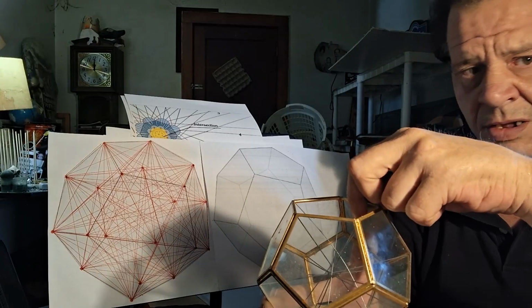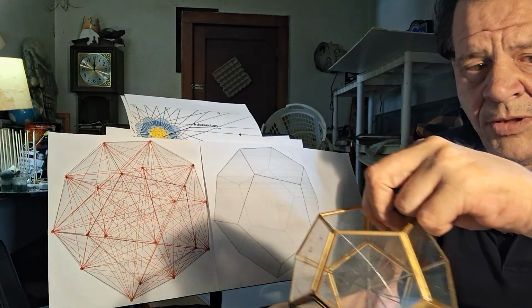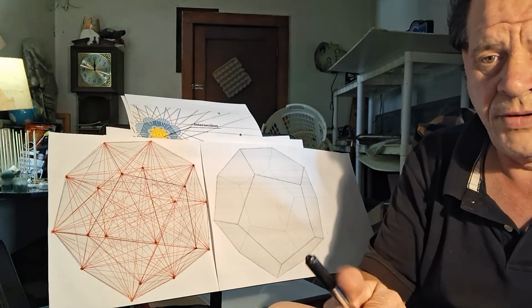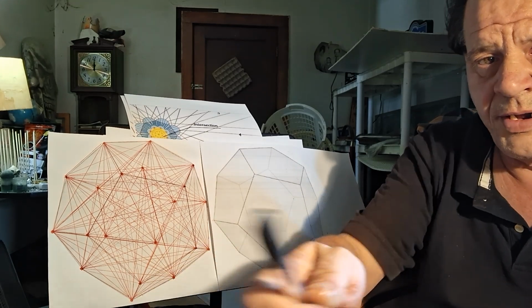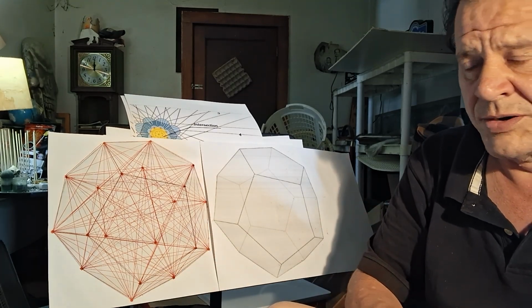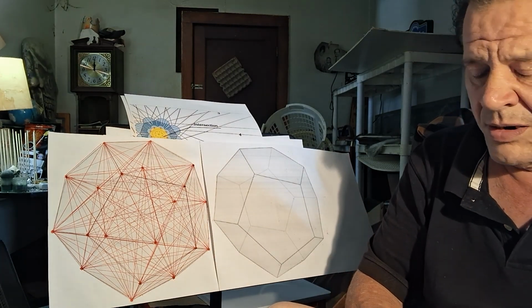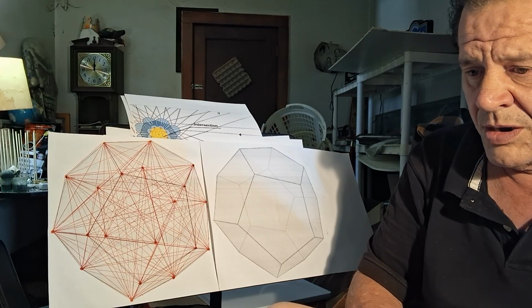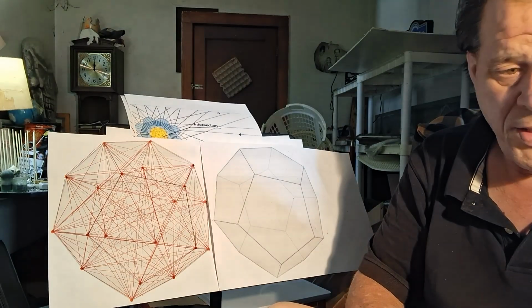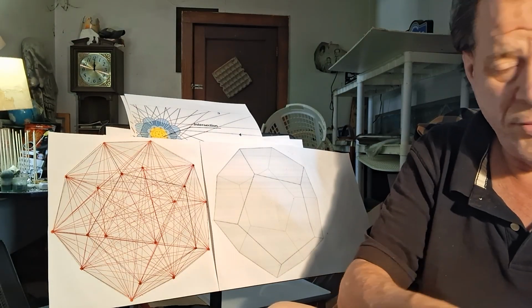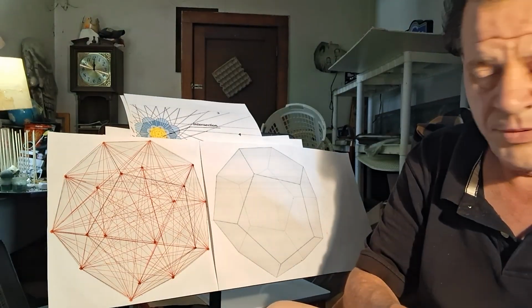inside this dodecahedron. And I have an icosahedron over here on the desk that I'm trying to do the same thing to, if I can find a hot glue gun that can fit into these models, these terrariums.